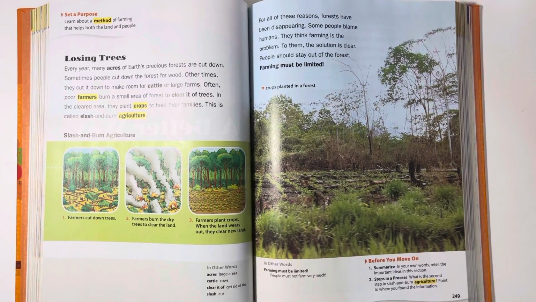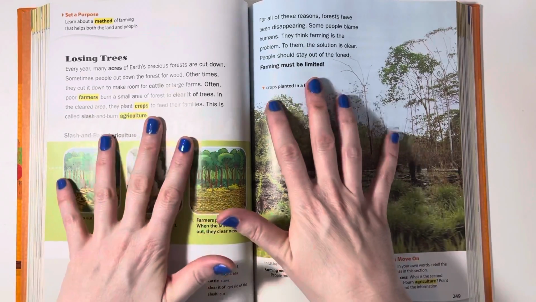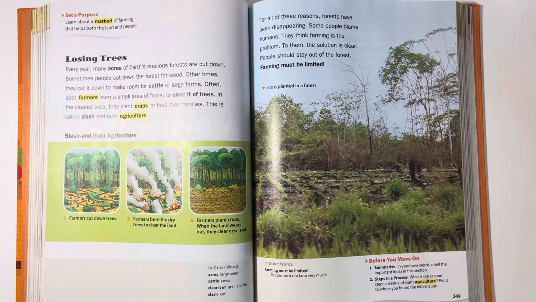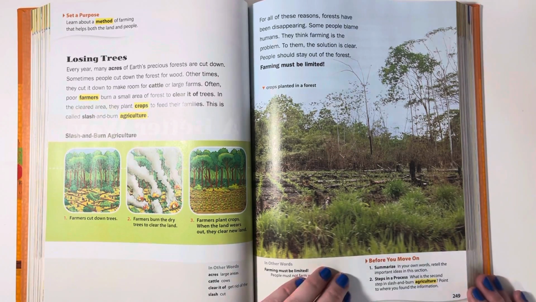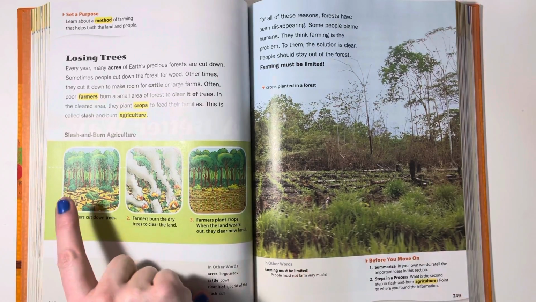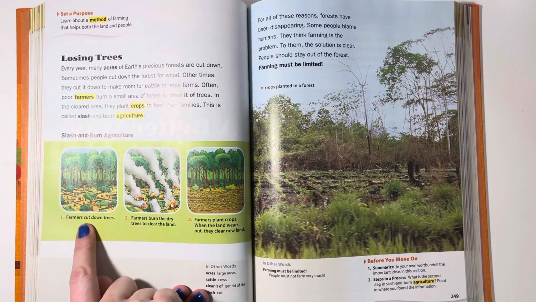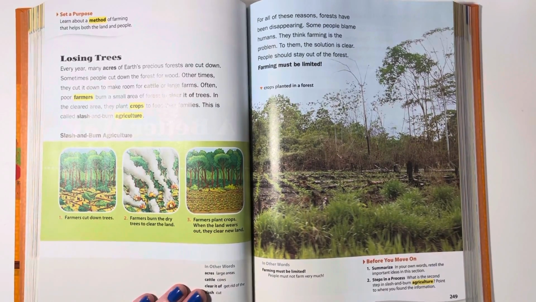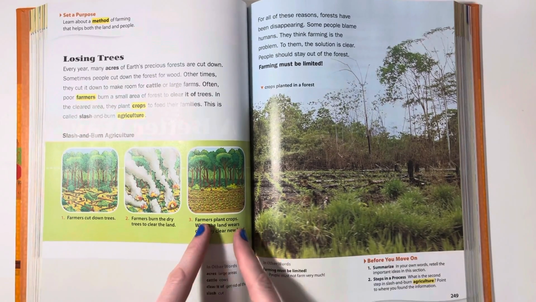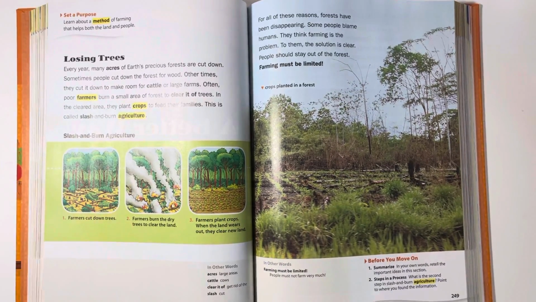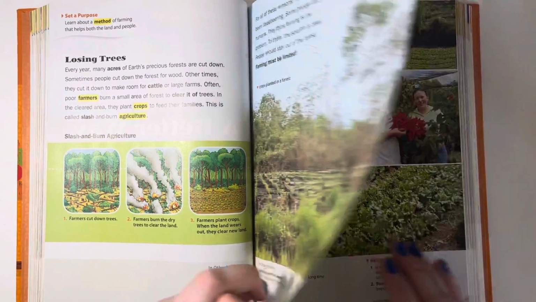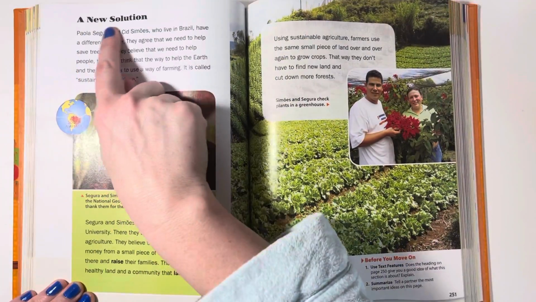So think about what we've read already. Think about the important parts of just these two pages that we've read. What did we talk about in Losing Trees? Think about that in your mind about what we've read, okay? Then I want you to also think about this process over here. It happened in a sequential order, right? Sequence. It happens in order. They can't plant their crops and then cut down their trees. So think about that. A new solution.